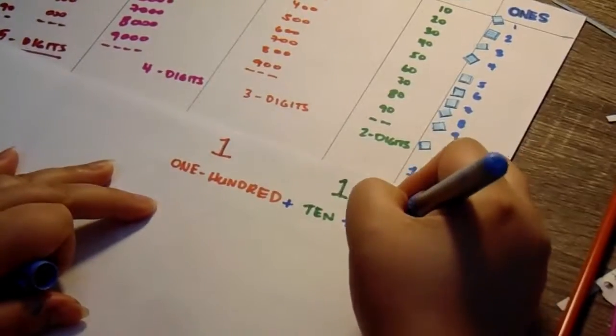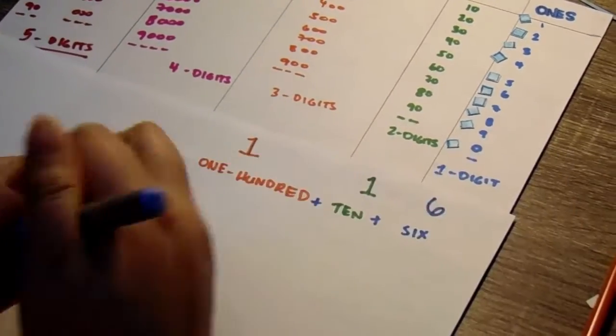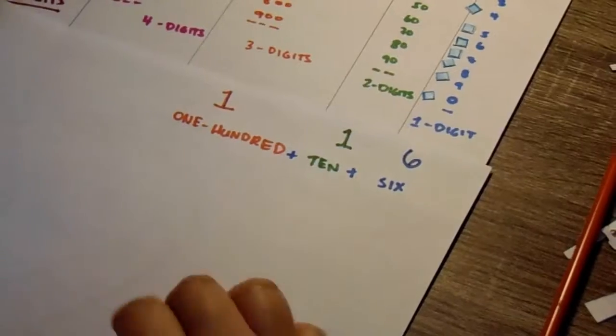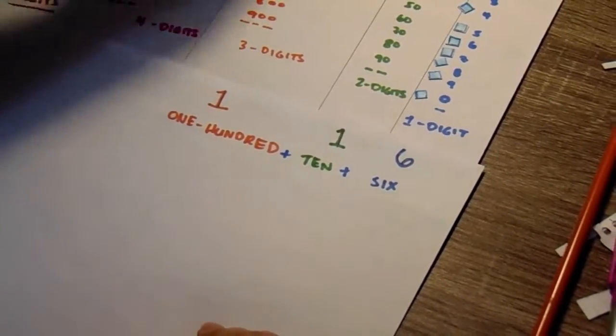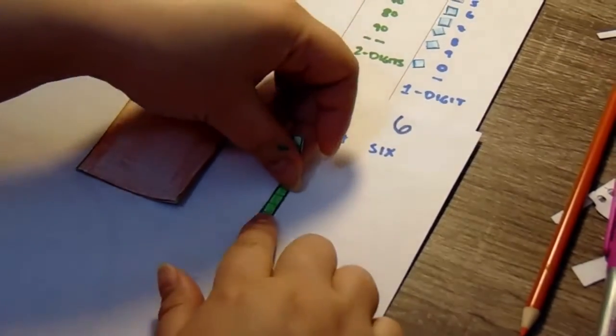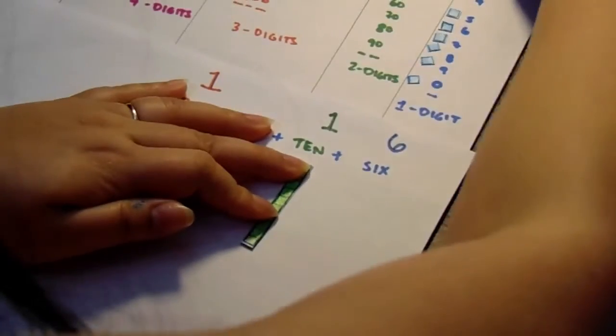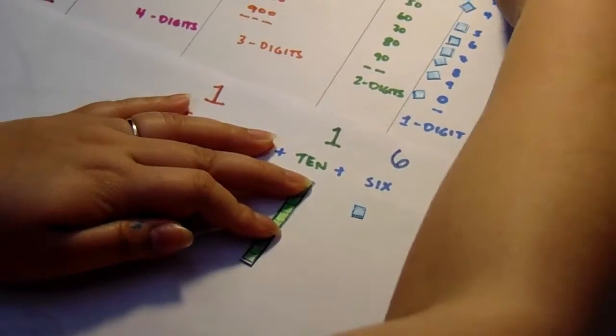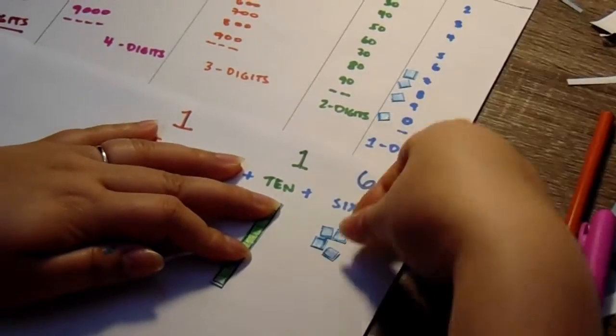To really see what these numbers represent, you can also use the squares that we cut out in the beginning and line them up within the categories in this chart. With a number like 116, 100 can be represented by the 100 orange block, the 10 can be represented by the 10 green block under the tens category, and the 6 can be represented by 6 individual blue squares in the ones category.